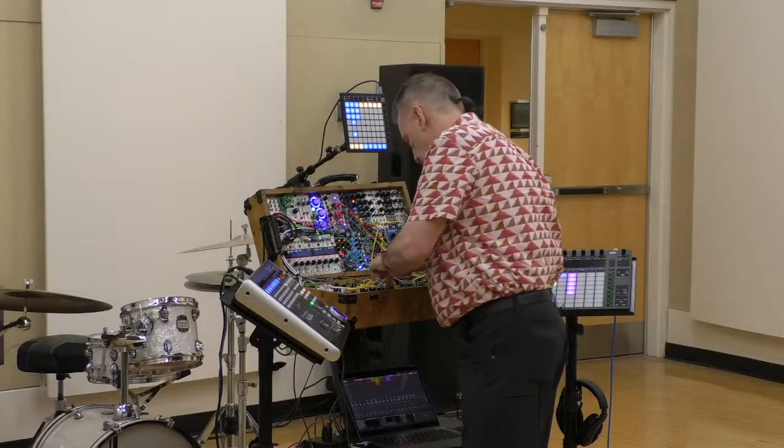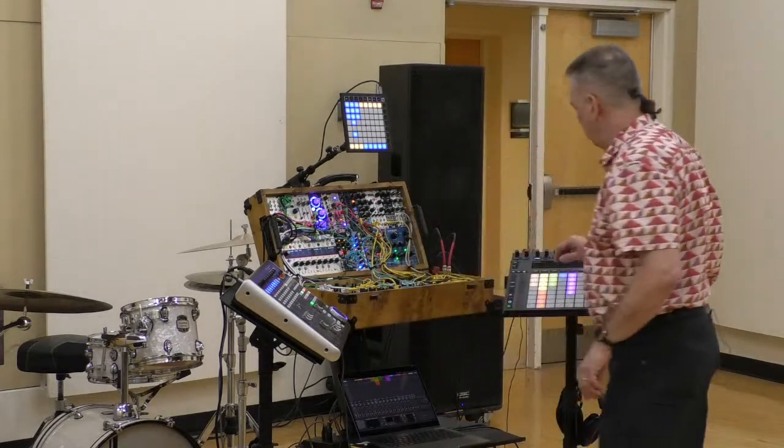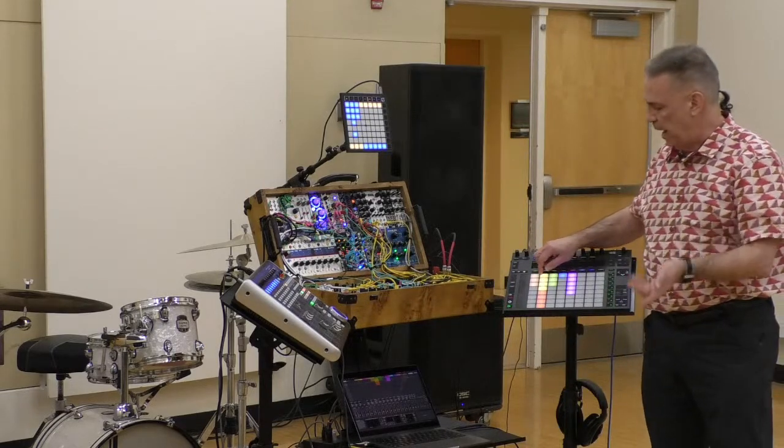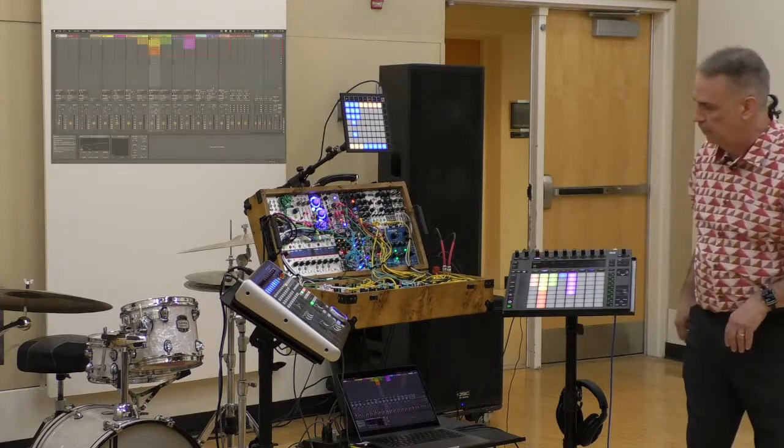I'm going to start with this in a somewhat normal way. So I can play one of the phrases of the Tibetan Dharma, and it'll come back sometime later, chopped up, transposed in different ways.